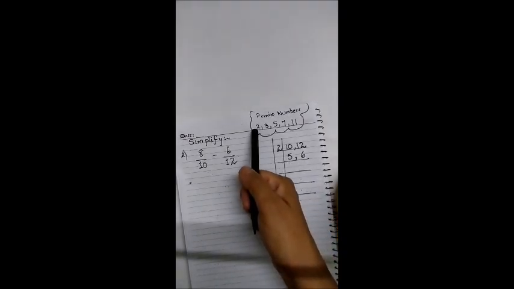Now, I will finish these numbers. First, I can see a 6 here. 6 is there in the 2 times table. So I will go with the prime number 2 only. Okay, so I'm going to write down 2 here. But I do not have 5 in my 2 times table. So what will I do? I will bring the 5 down.